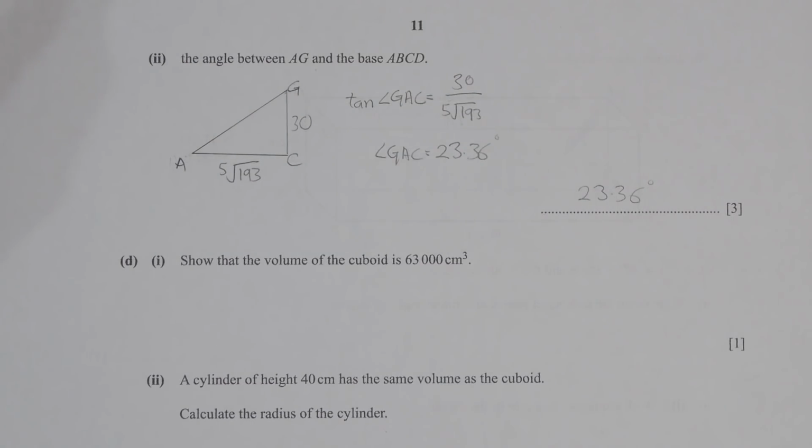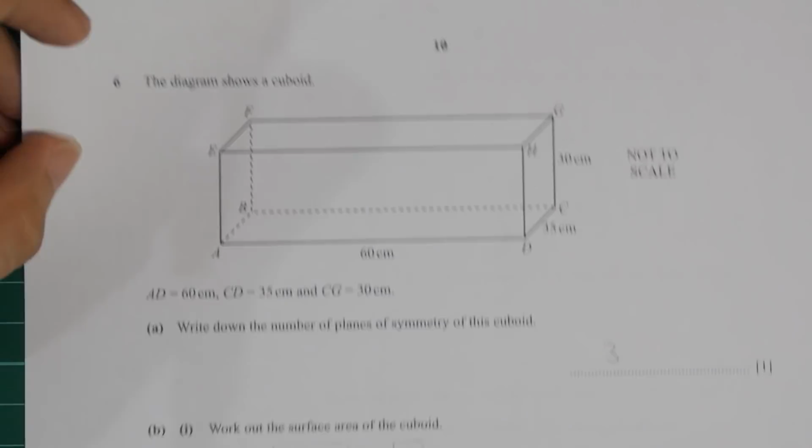Part D is very straightforward, just multiply 60 times 35 times 30 to prove the question.